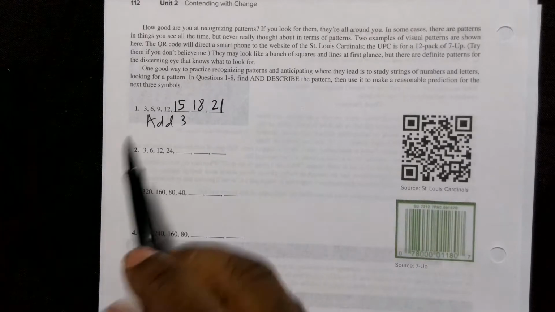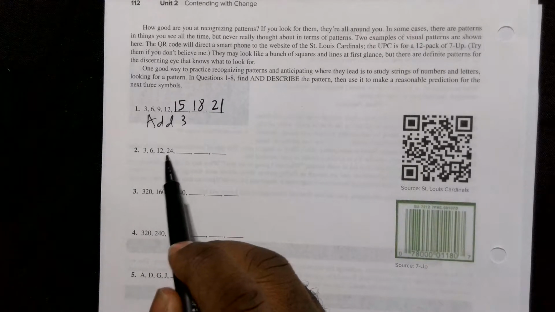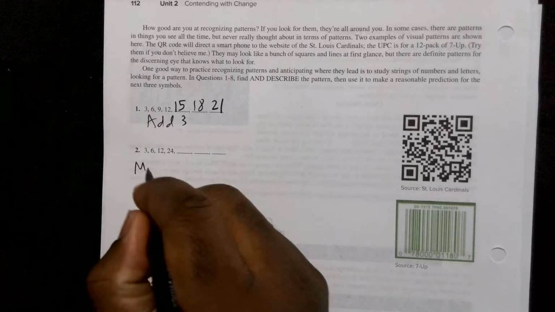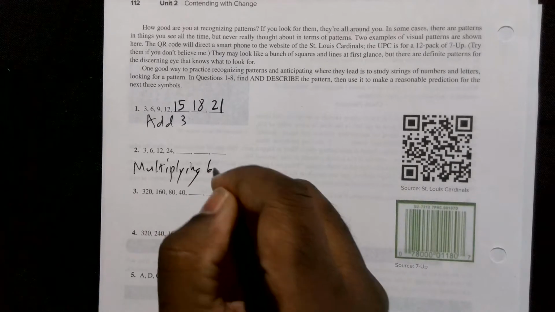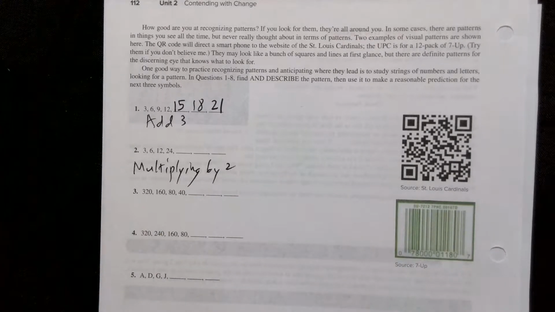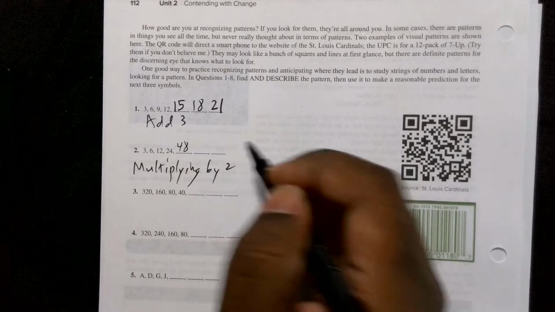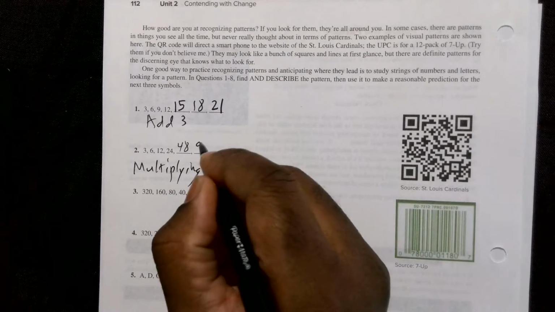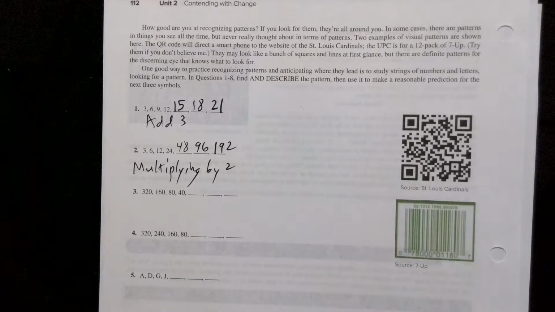Now we come here to number 2. We go from 3 to 6, 6 to 12, 12 to 24. What we're doing here, we're multiplying by 2. So 24 times 2 is 48, 48 times 2 is 96, and 96 times 2 is 192.